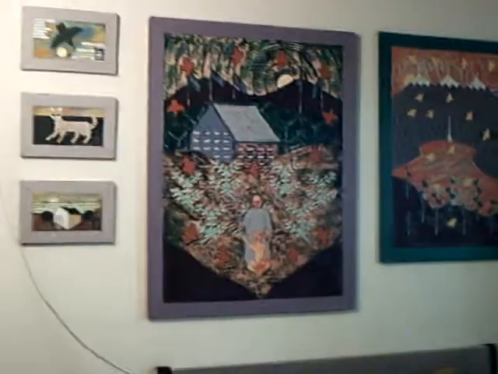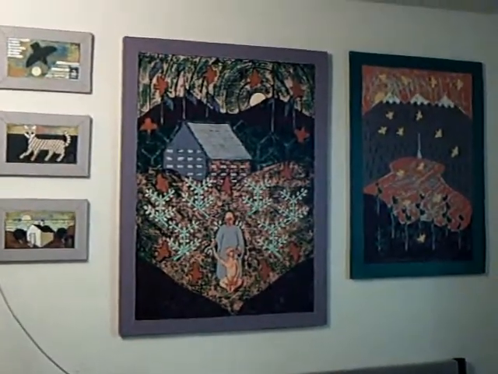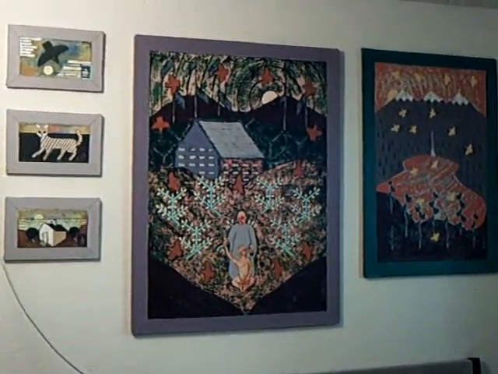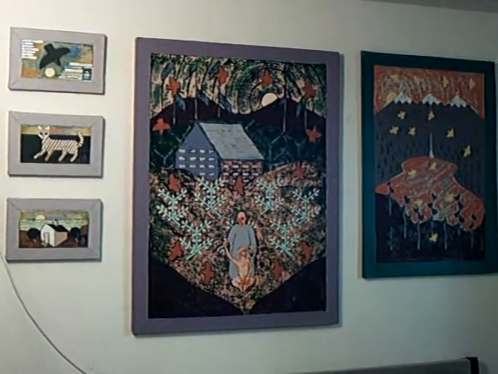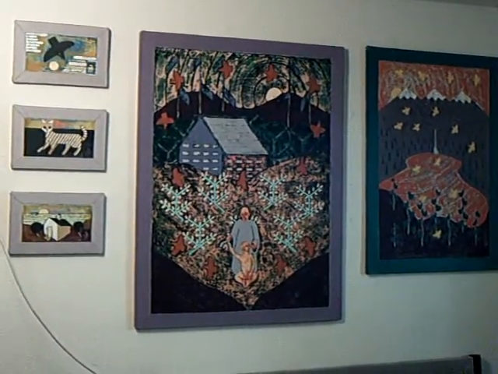So in here, in the bedroom, I have some more of those dream state or thought problem paintings. These are completely imaginary. They are either from dreams or from past experiences that I've had.